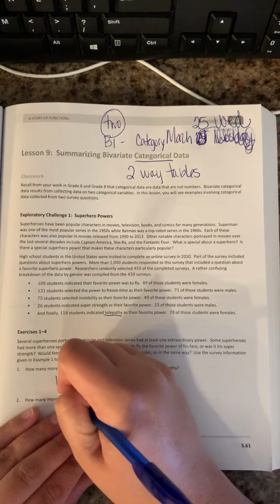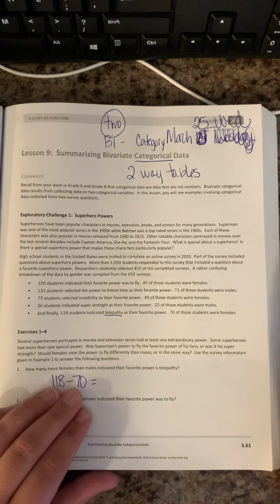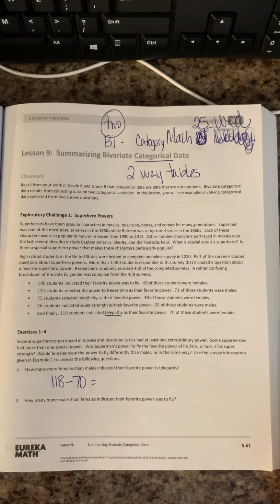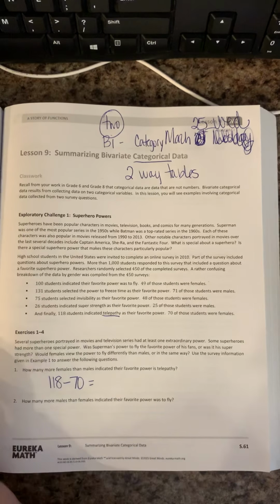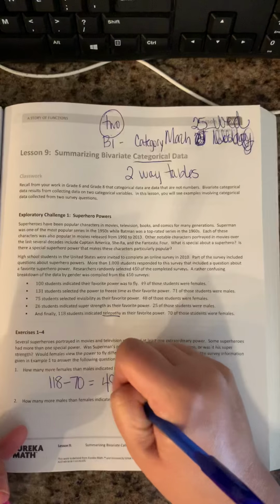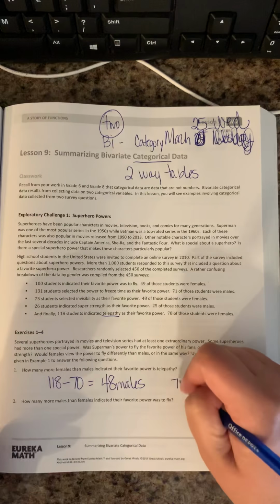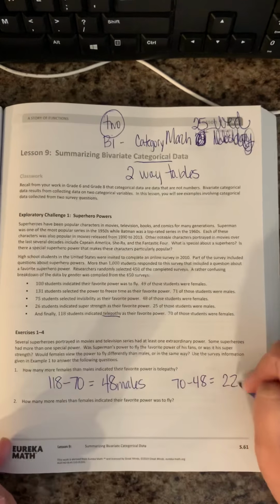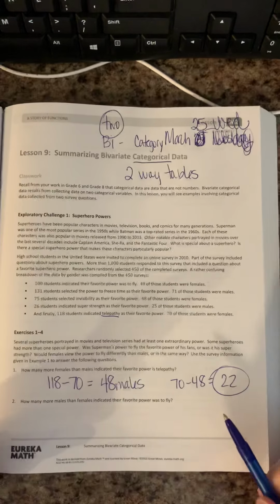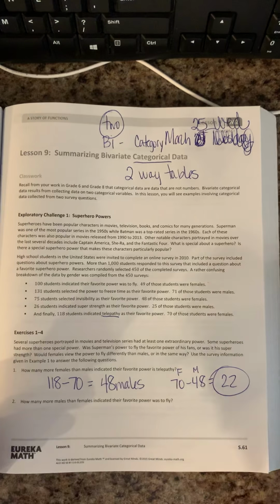So I would subtract 118 minus the 70, and I would get that there were, I need my calculator. Don't know that off the top of my head. 118 indicated telepathy minus the 70, which gives me 48 males. So how many more females than males? I would do 70 minus 48, which is 22 as my answer. So I needed to know it broken down by males and females, like this is females, this is males, so that I could subtract it and figure out the difference.